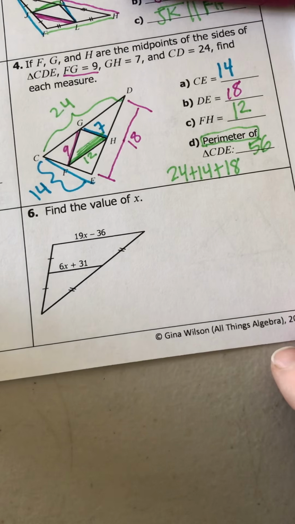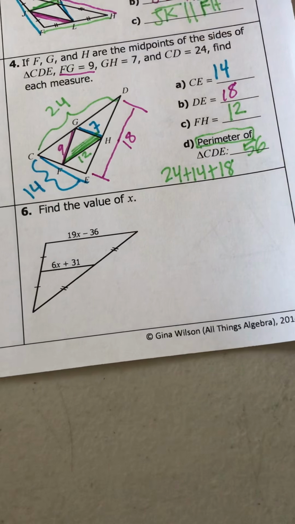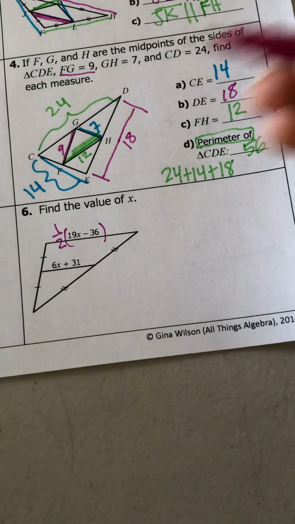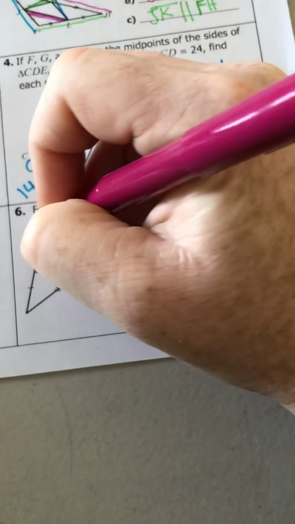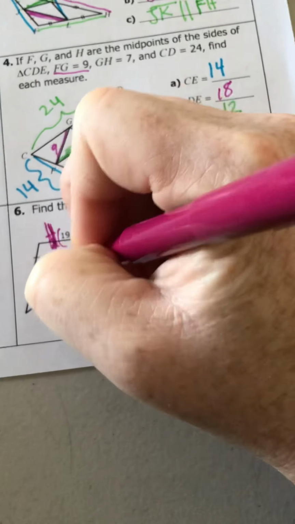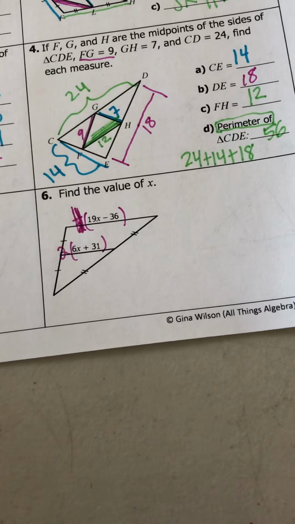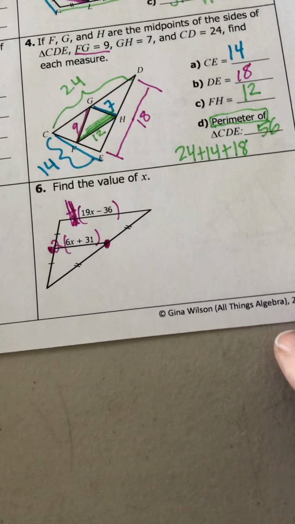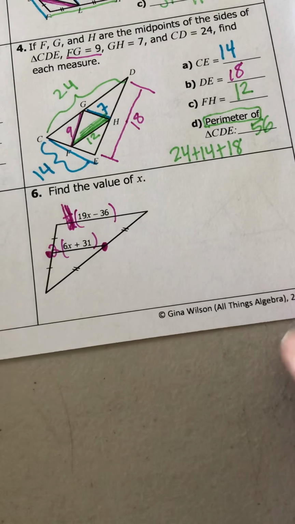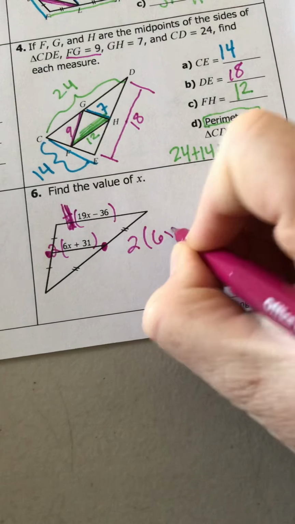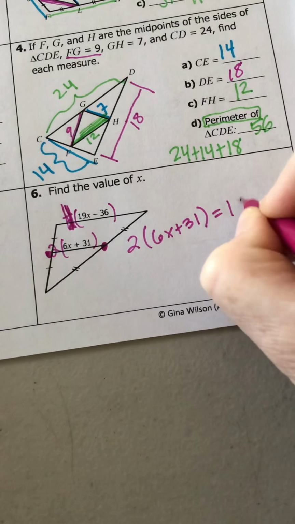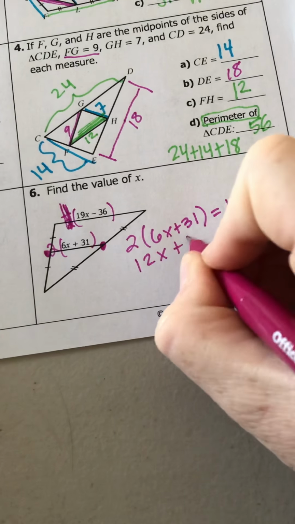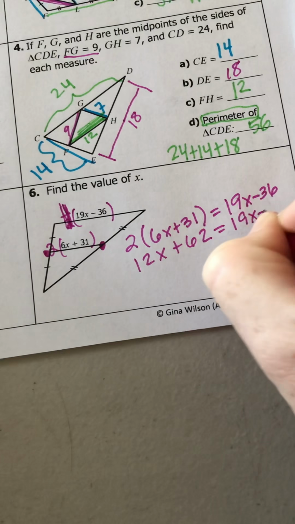Number 6, find the value of x. Same thing here. Instead of taking this times a half and distributing, which is a little bit harder, just take your smaller segment and multiply it by 2. We know that 6x plus 31 is a mid-segment because they join midpoints of either side. So we'll do 2 times (6x plus 31) equals 19x minus 36. 12x plus 62 is 19x minus 36.